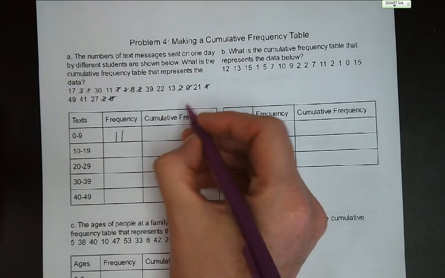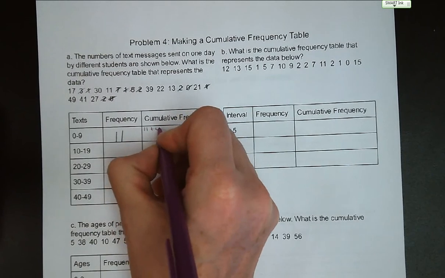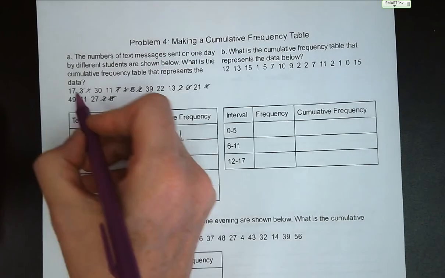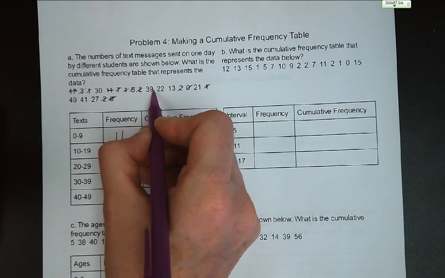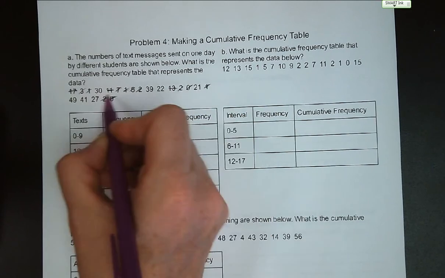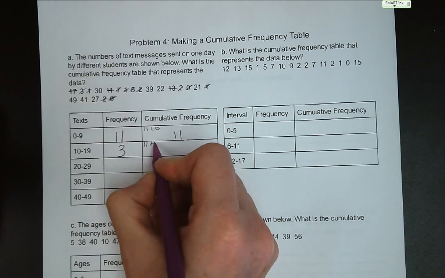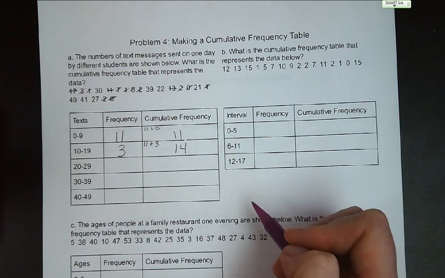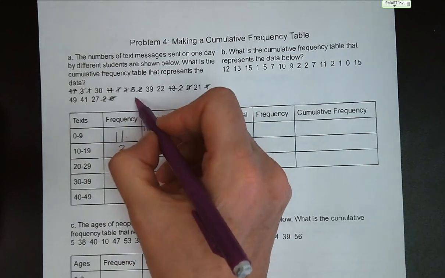All right, so the frequency is 11, so that means our cumulative frequency is 11. That's what we're starting with. There's nothing below that interval. Our second interval of 10 through 19, we have 3 entries, so now we do 11 plus 3, which is 14. There are 14 data points that are at or below 19 text messages.